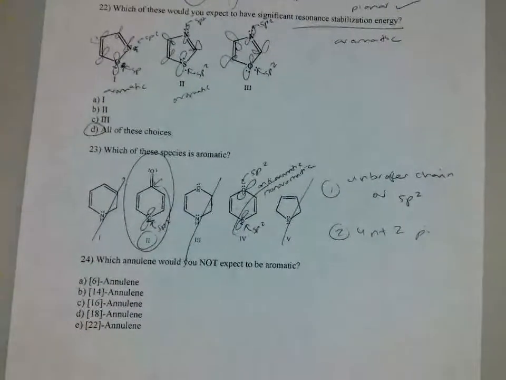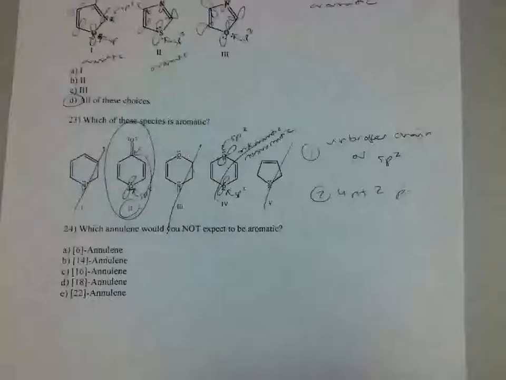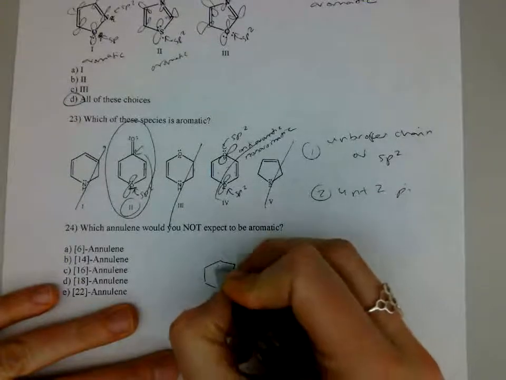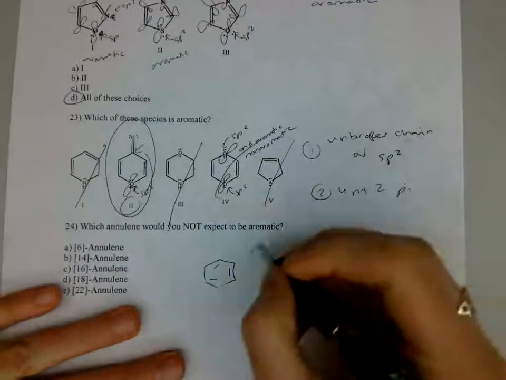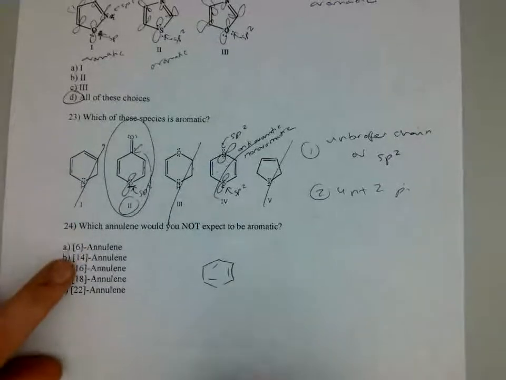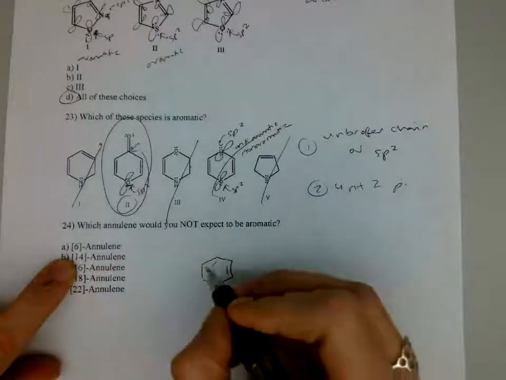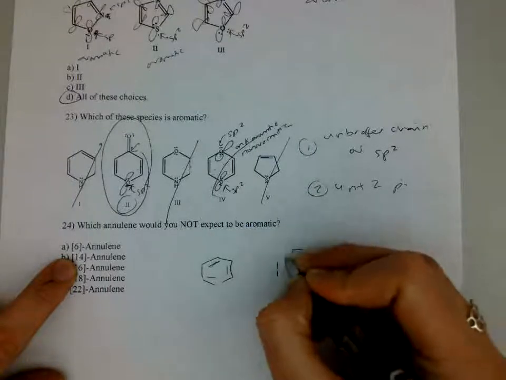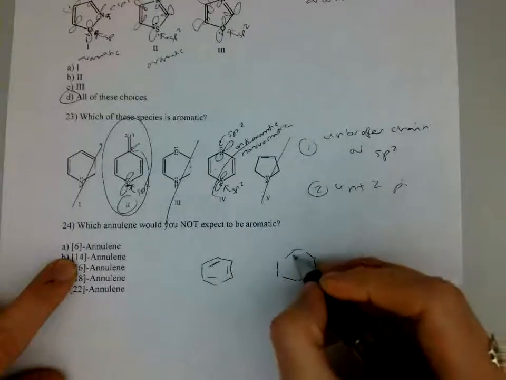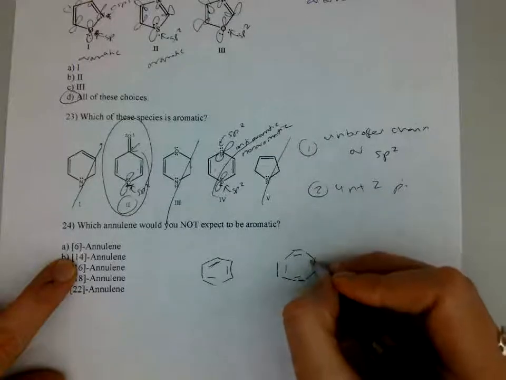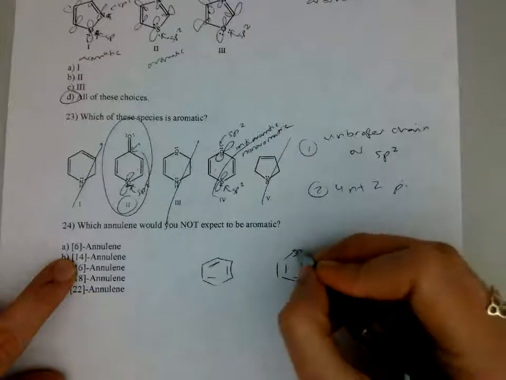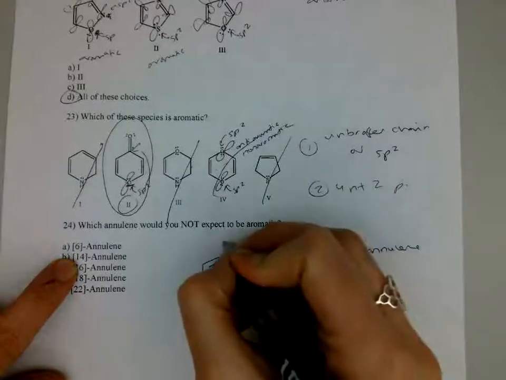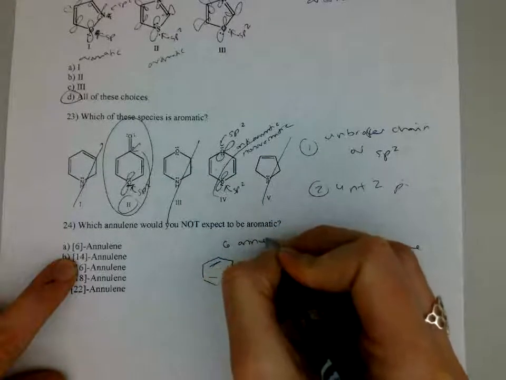Okay, now let's talk about annulenes. Annulenes are kind of hard for me to draw, but benzene is also known as 6-annulene. So it's the number of pi electrons in a structure that's a ring with alternating double bonds. So this is 8-annulene. This is 6-annulene.